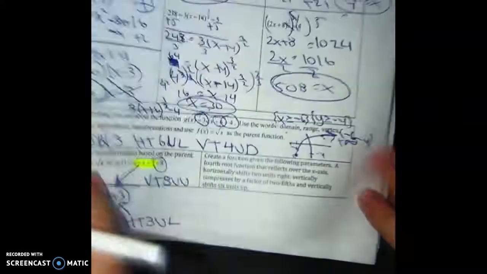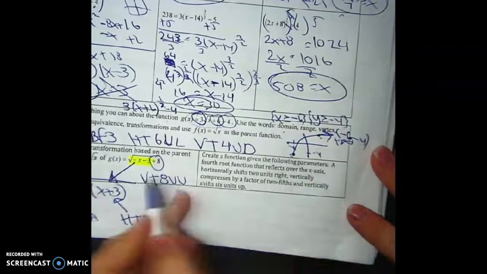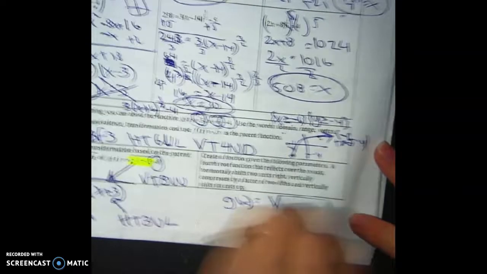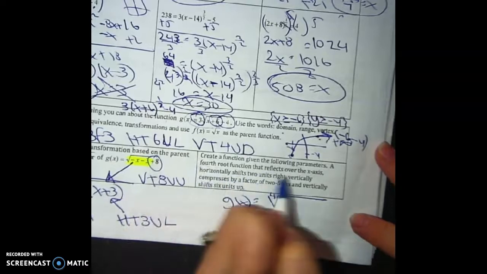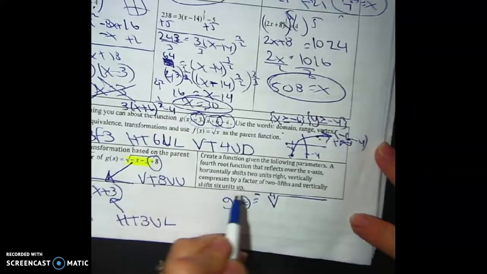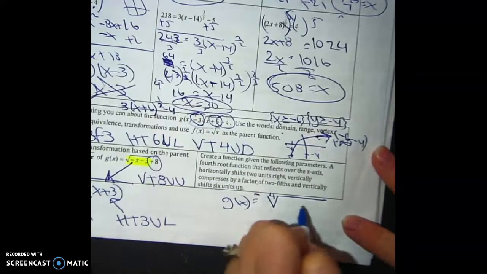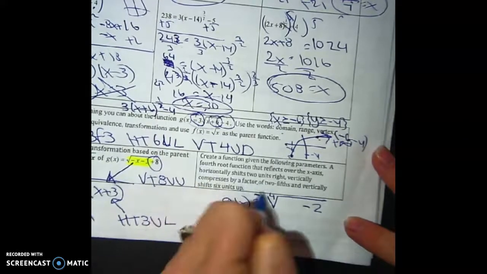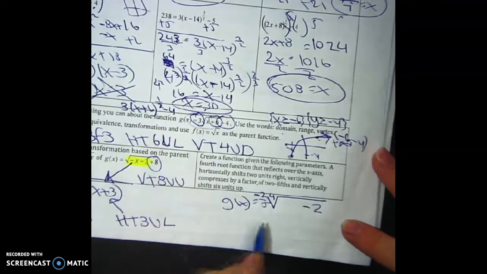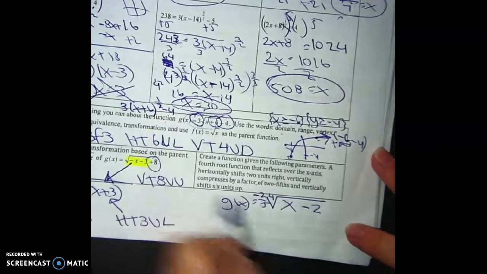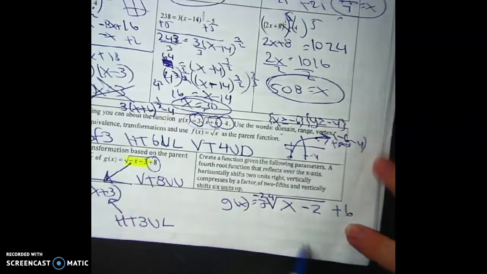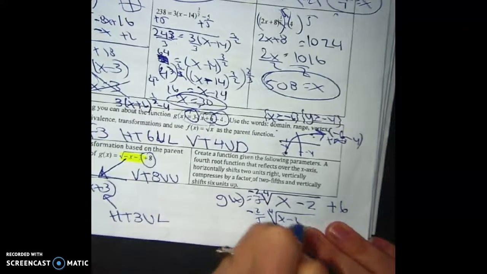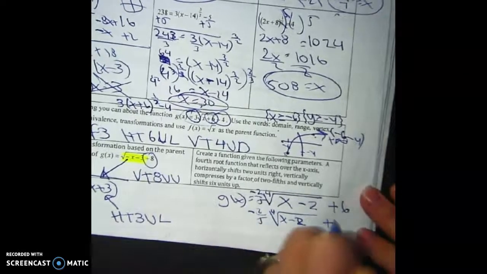All right, create a function. I'm guessing it's going to say that, so I'll go g of x equals a 4th root function that reflects over the x, means it's with the y. Horizontally shifts 2 to the right, that means left. Vertically compresses by a factor of 2/5. And vertically, then I just go x, shifts 6 units up. Let me make that a little bit nicer so you could see it. Be very clear that these are in the square root and that's not.